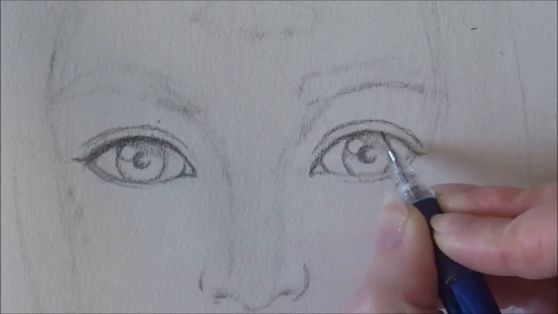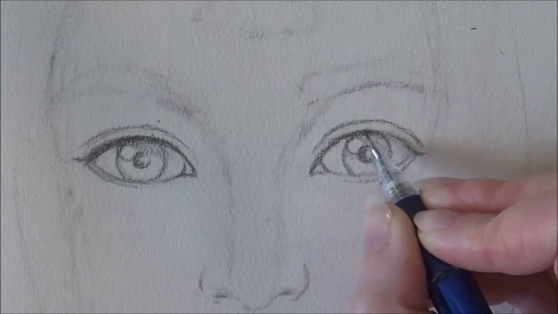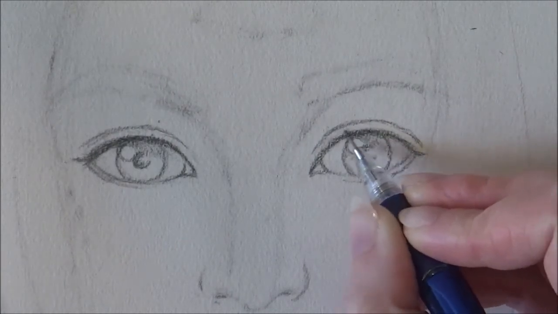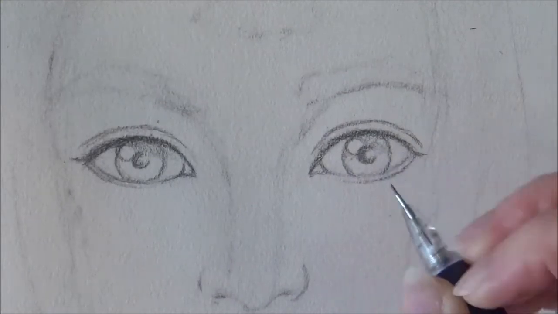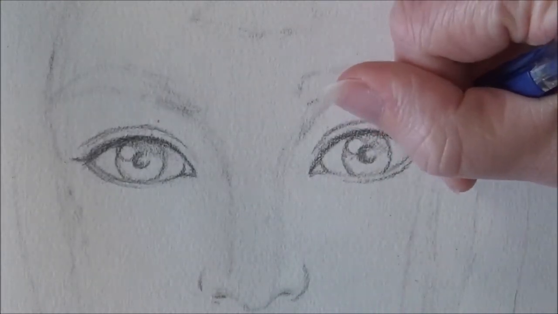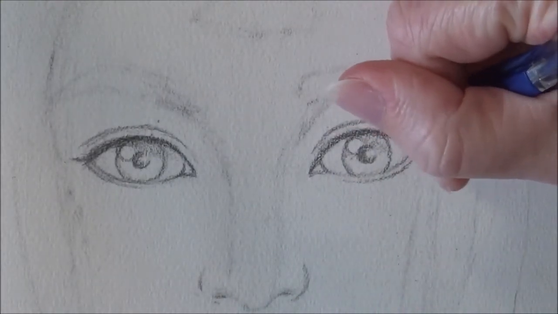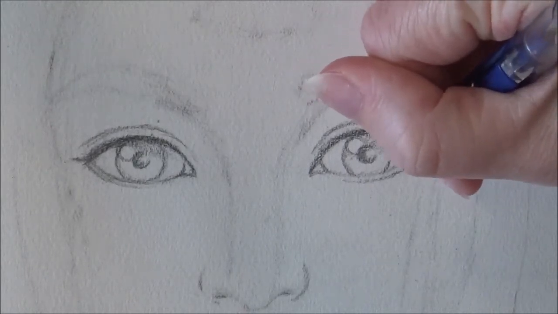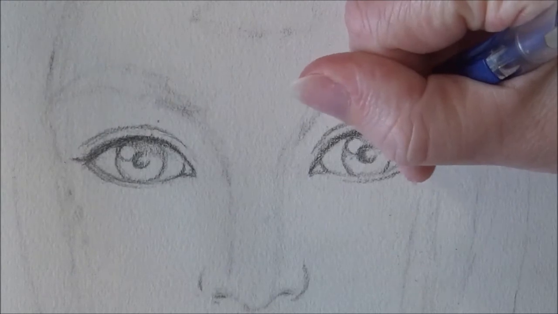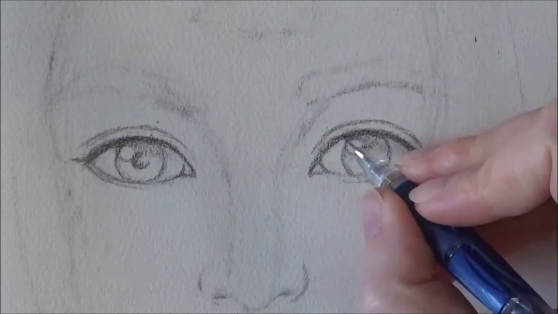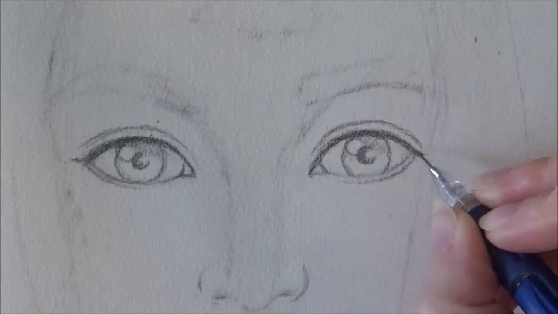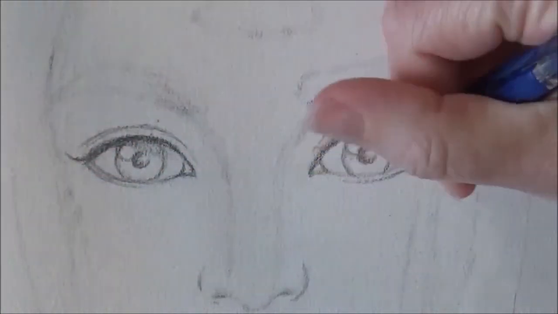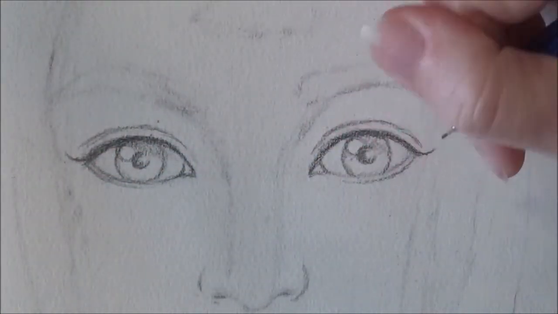It kind of looks like she's wearing makeup or just really thick lashes. And then I think I'm gonna give her some pretty batty lashes on the end.